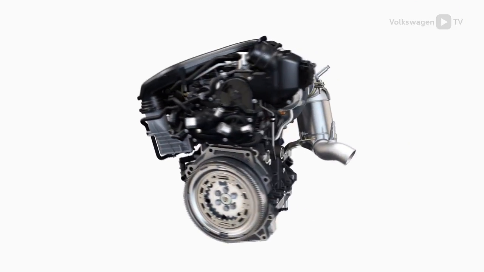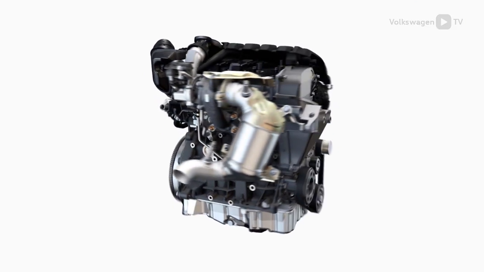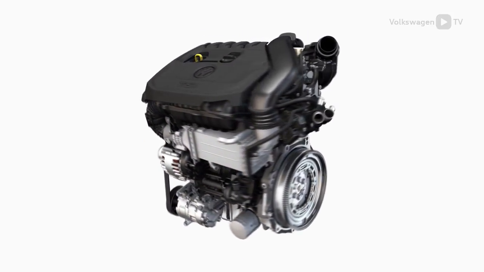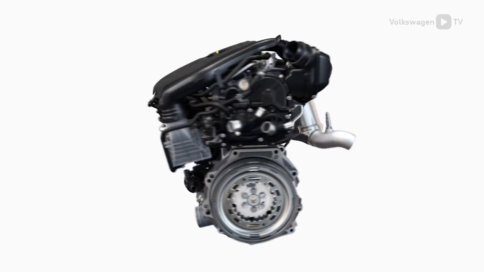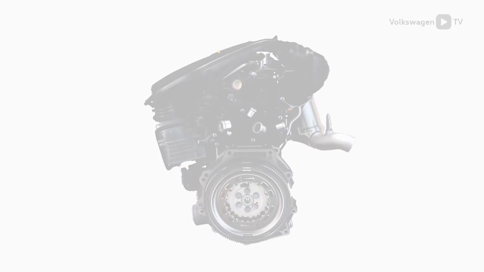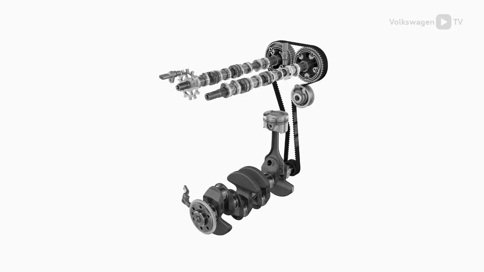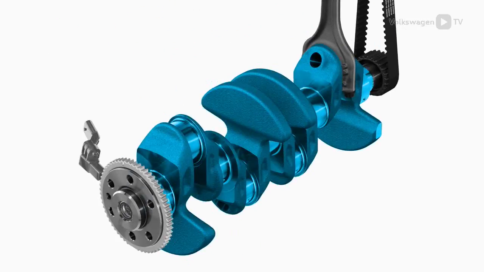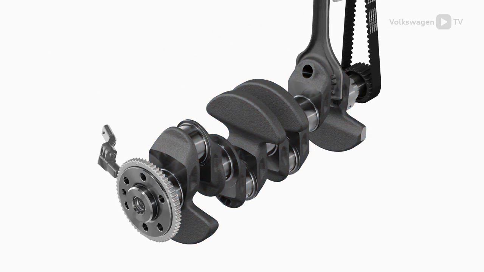When developing the EA211 EVO engine family, one particular aim was to improve engine efficiency. In this context, fuel mixture plays a significant role. For optimal mixture formation, it's vital that the camshafts and crankshaft are in their correct positions.